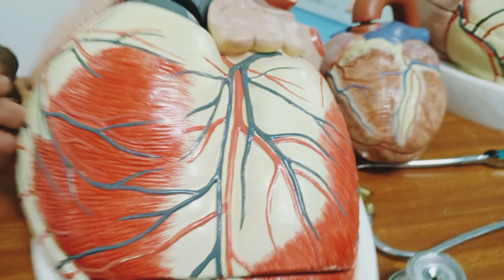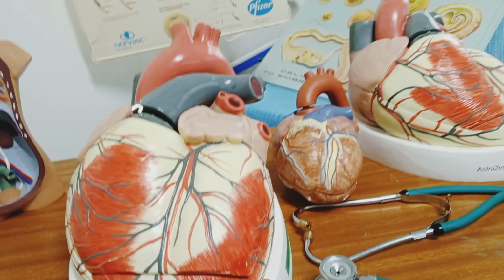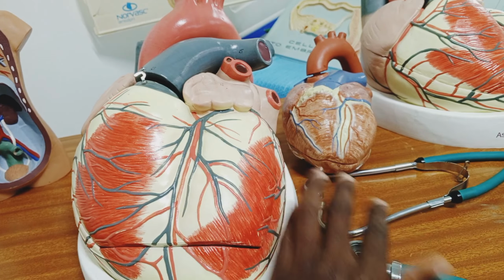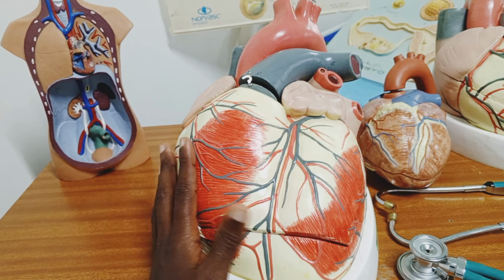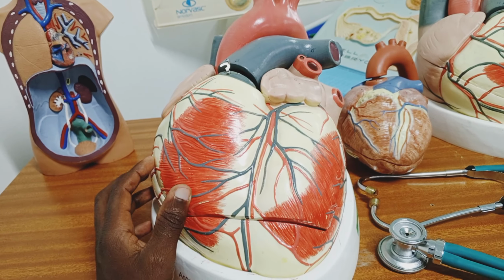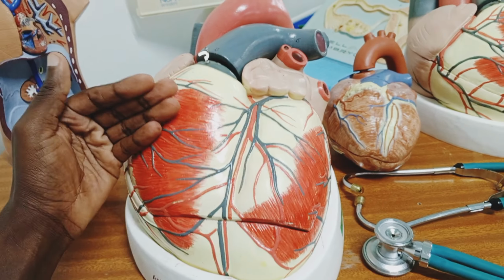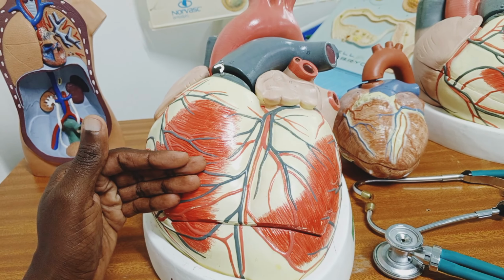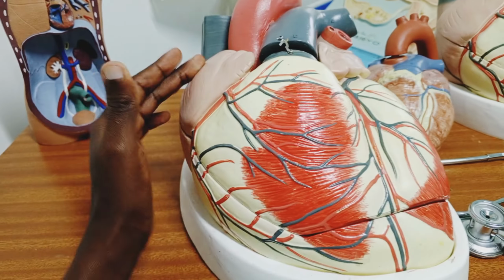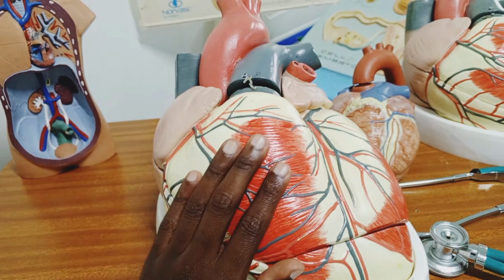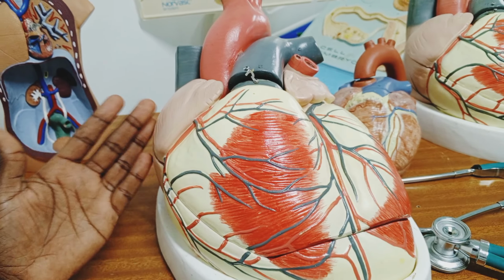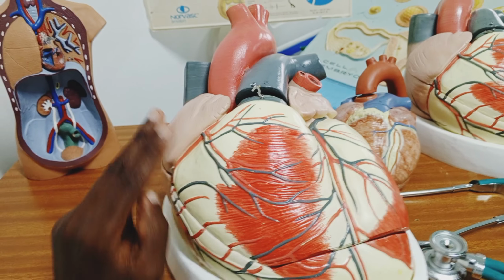Then the left side usually has two cusps, known as the bicuspid or sometimes the mitral valve. So the left side has the mitral and the right side has the tricuspid, with three cusps or flaps found between the atria and the ventricle. Between the atria and the ventricle, we have a valve which blocks the backflow of blood from the ventricles back to the atria.